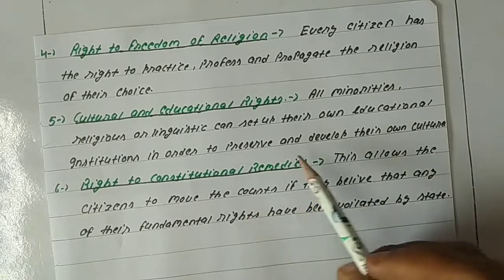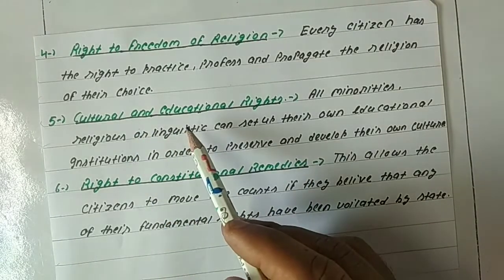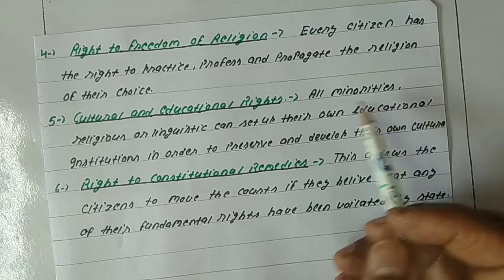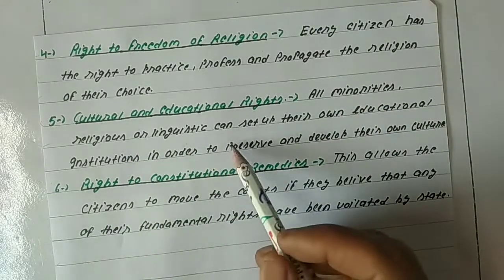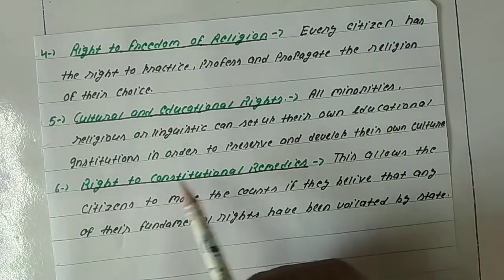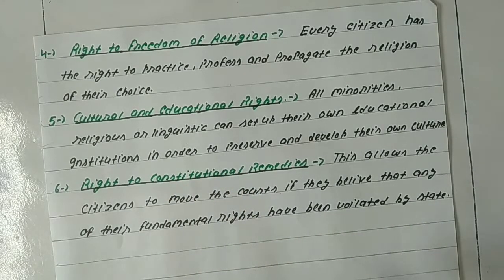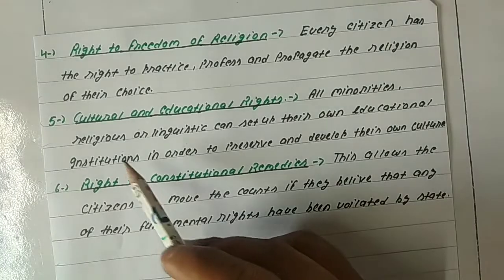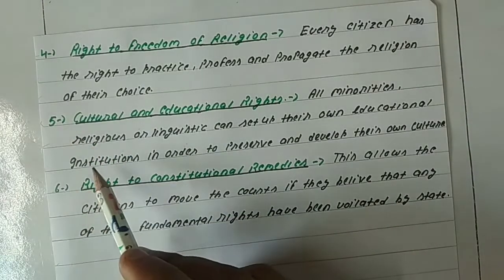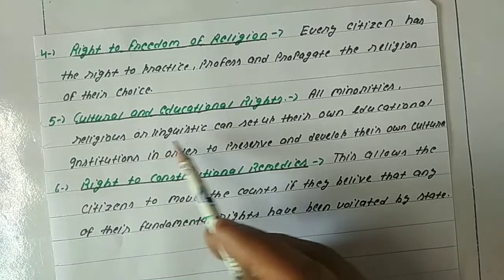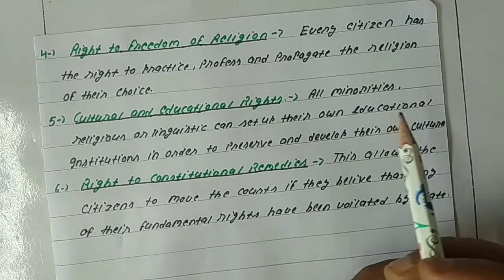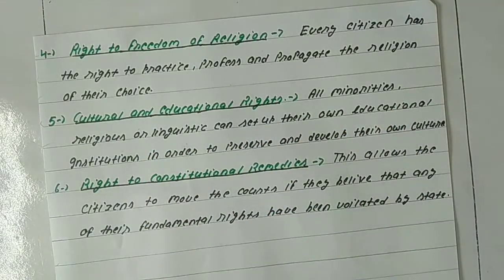So under cultural and educational rights, all minorities, religious or linguistic, can set up their own educational institutions in order to preserve and develop their culture. Under your fifth fundamental right, the cultural and educational right, all the minorities have the right to set up educational institutions in order to preserve and develop their own culture.